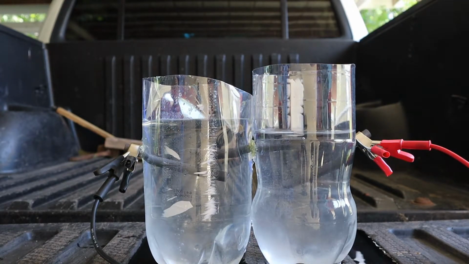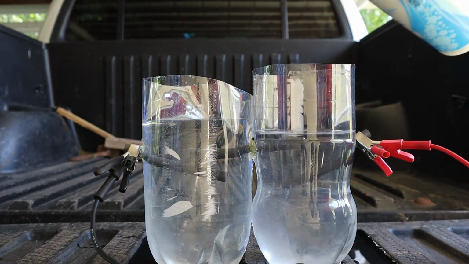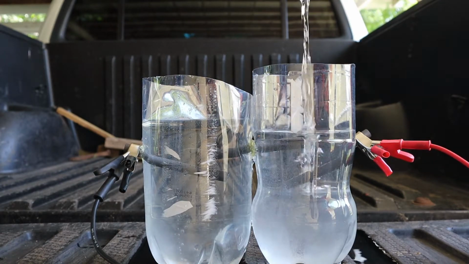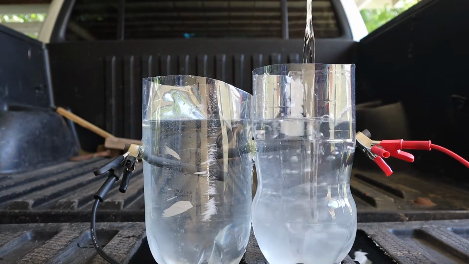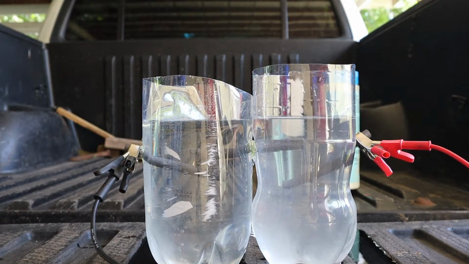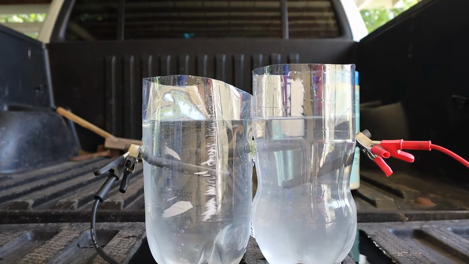Oh, we're leaking quite a bit of water. Some more. Alright. Let's turn it on, shall we? We might have to adjust the current a little bit.